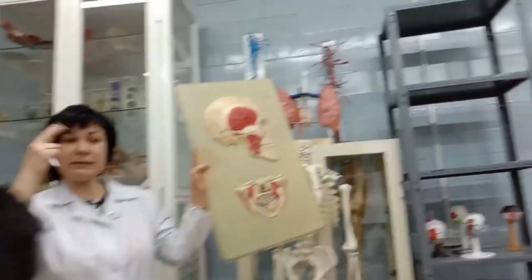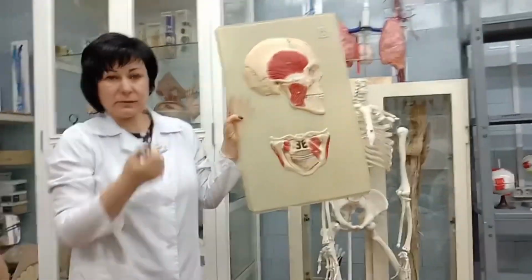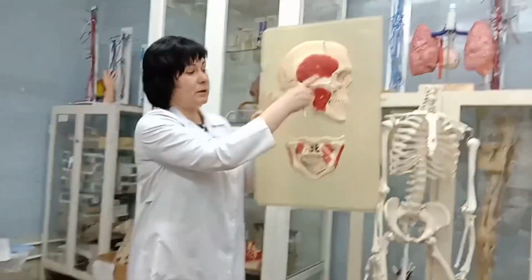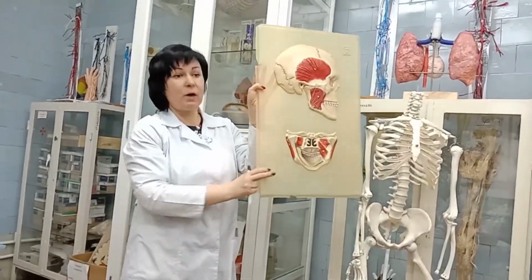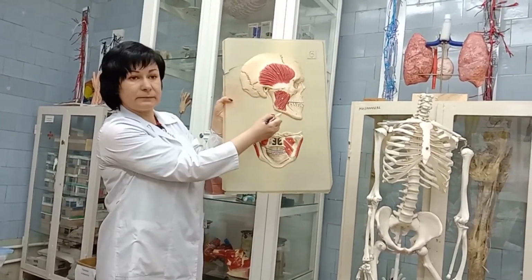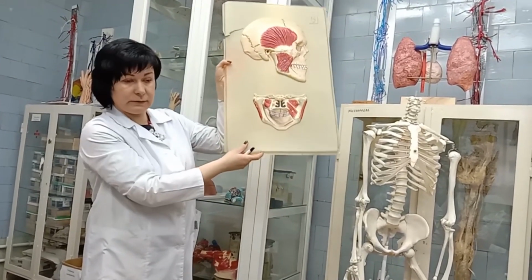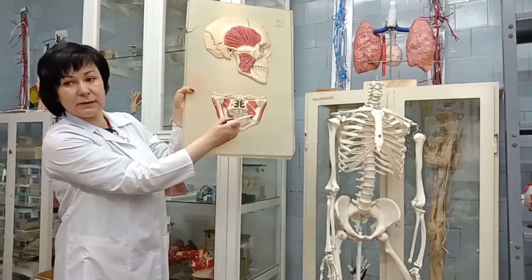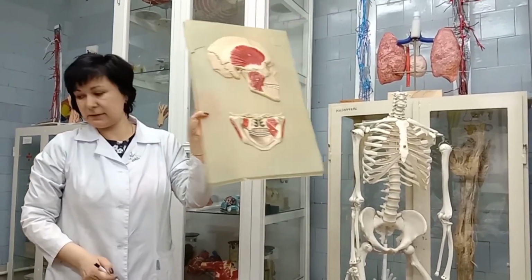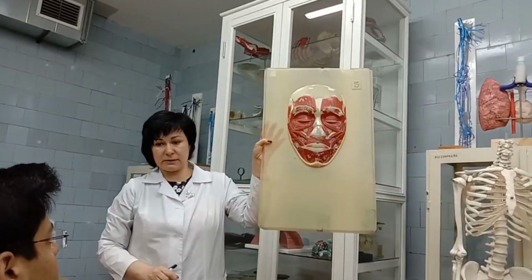Muscles of the head consist of two groups: muscles of mimic expression and masticatory muscles. How many masticatory muscles? Four: masseter, temporal, and pterygoid, medial and lateral. Understand? Next, the mimic muscles.